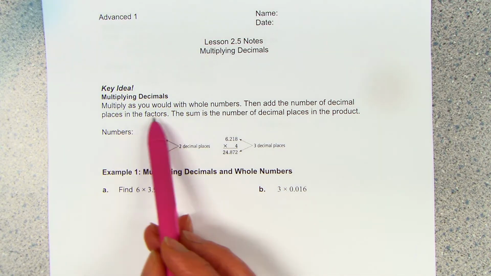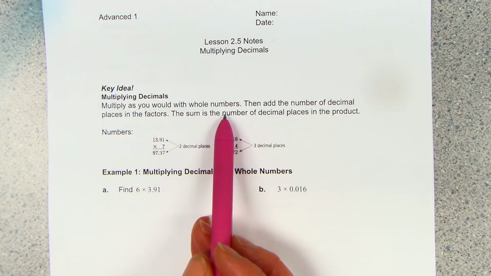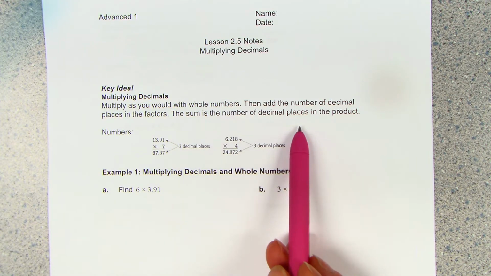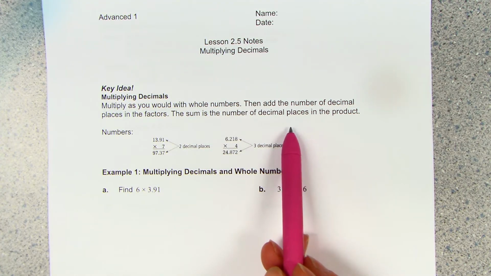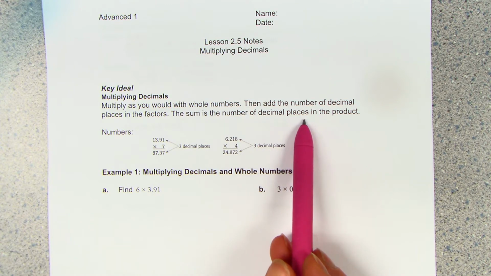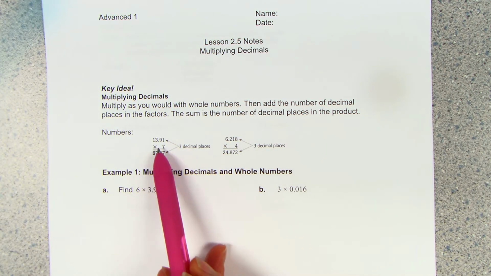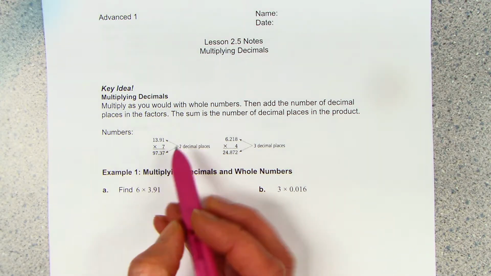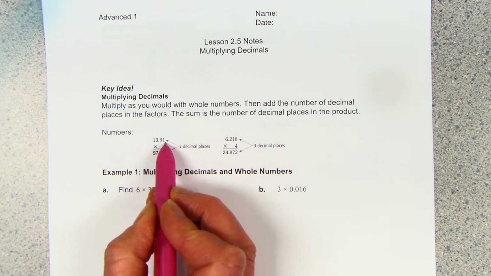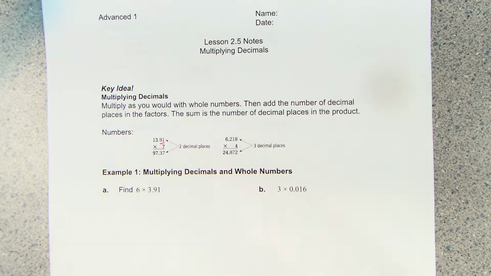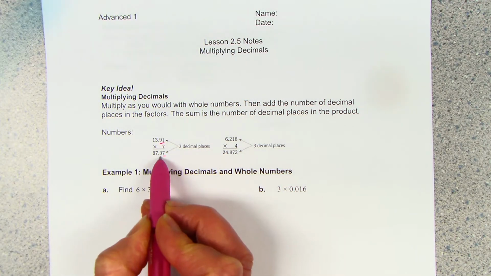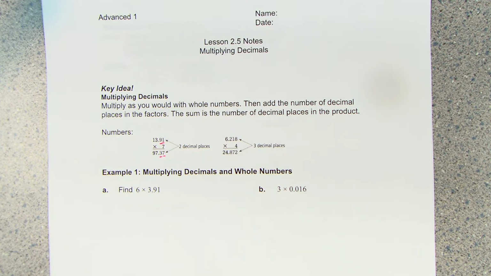To begin, you're going to multiply just as you would with whole numbers, and then you add the number of decimal places in the factors, and the sum is the number of decimal places in the product. So when you look at this, when we've multiplied 13.91 times 7, you just do the regular multiplication, and it ended up being 9,737. And then they counted the decimal places, 1, 2, so the number of decimal places in the factors, and then there were 1, 2 decimal places in the product.